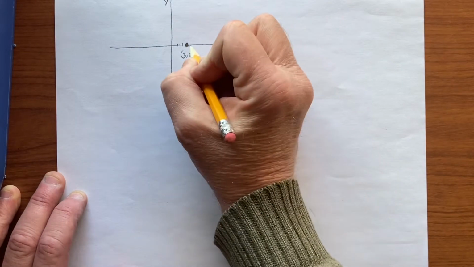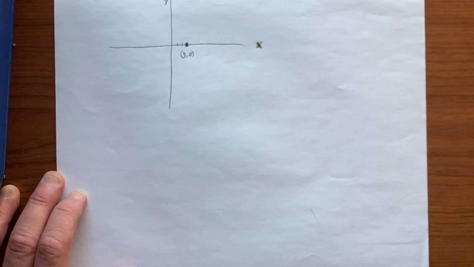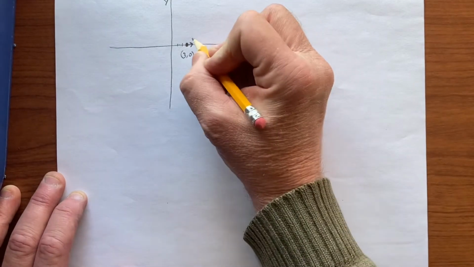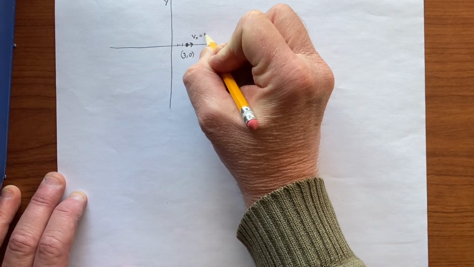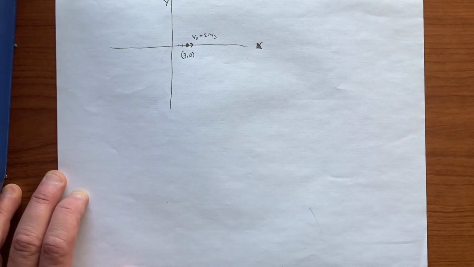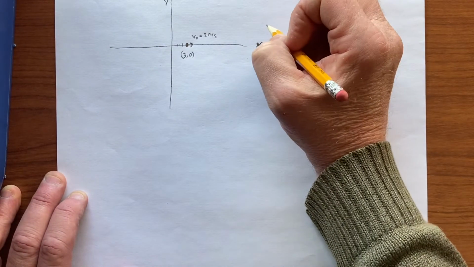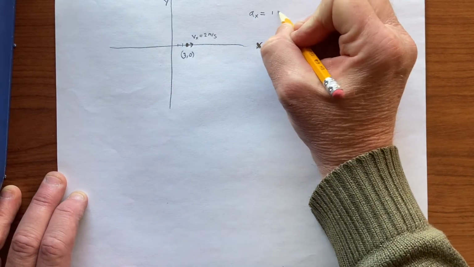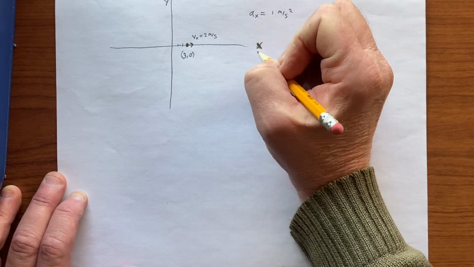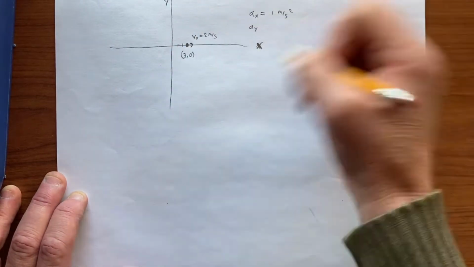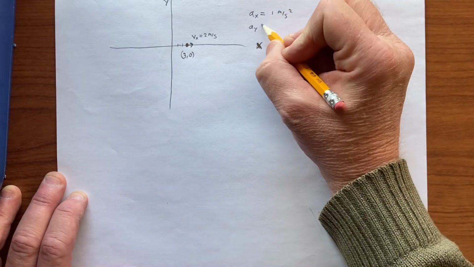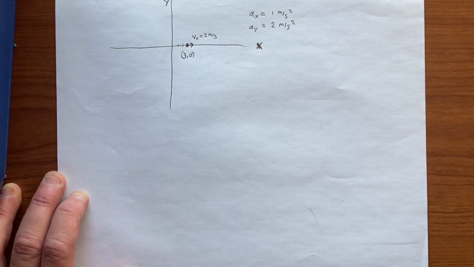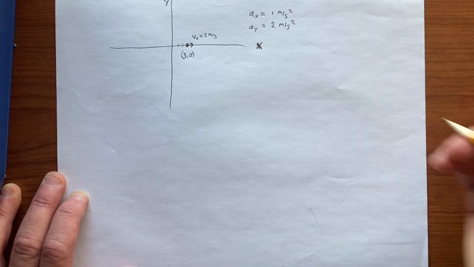And we give it a velocity in the x direction. So we have a velocity which has an x component, let's say 2 meters per second. And the object is accelerating, and we have it accelerating with an x value of 1 meter per second squared. And we accelerate also in the y direction. So this is just two-dimensional motion. We accelerate it twice. Let's find the position vector as a function of time.